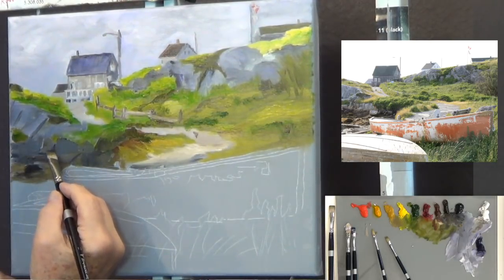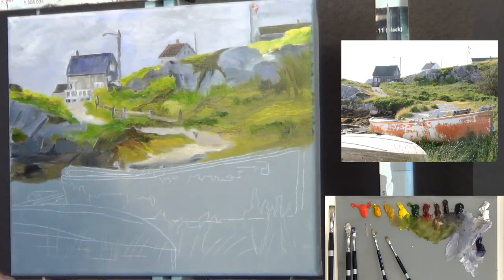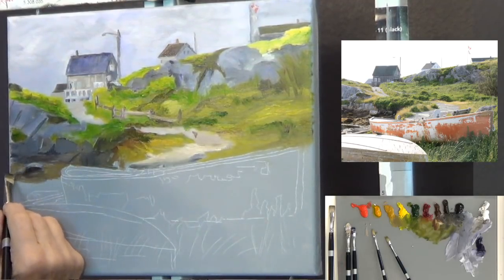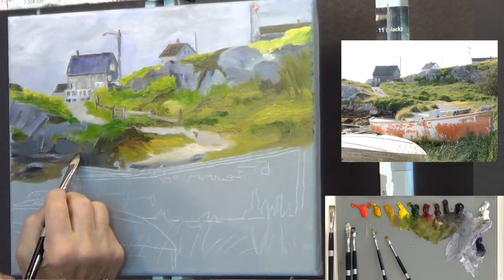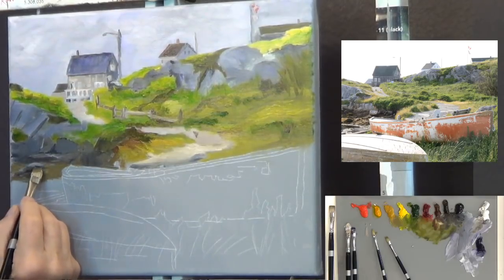You can't paint everything there, or it actually gets very hard for the viewer to digest. Put a little highlight on that rock. Put a few highlights on some others back here. All right, I think that's enough there for that.